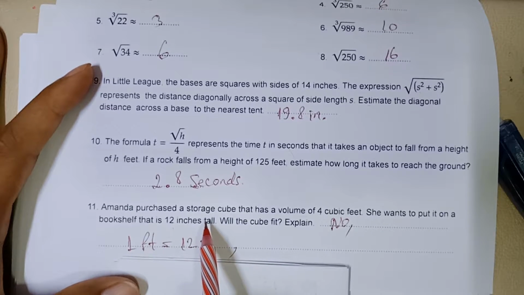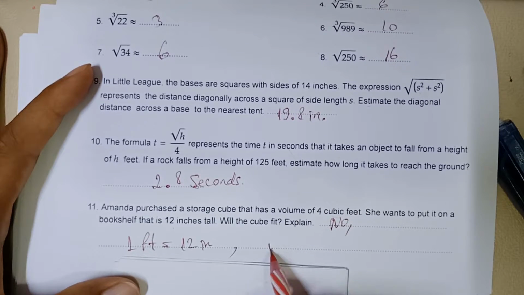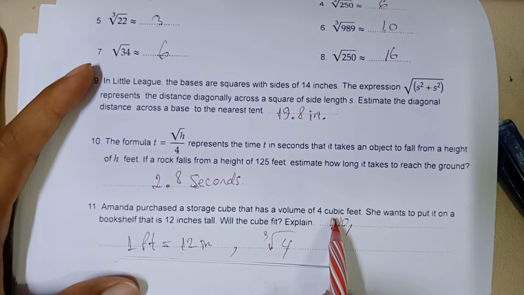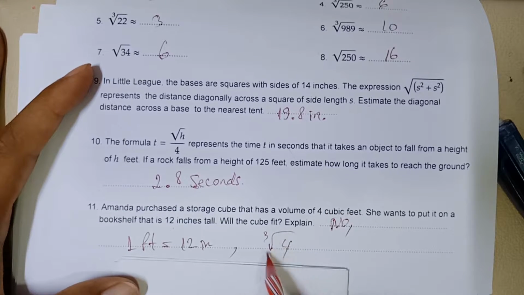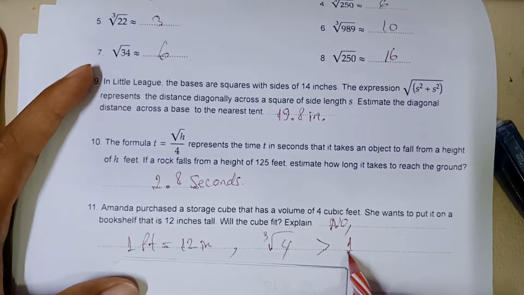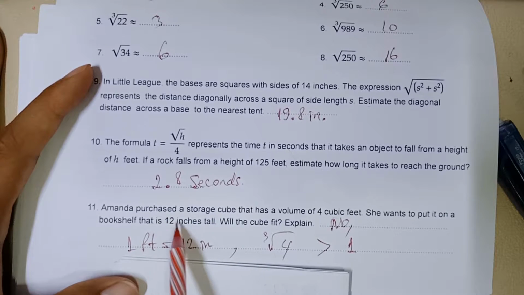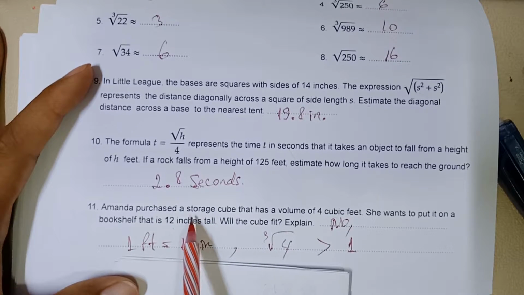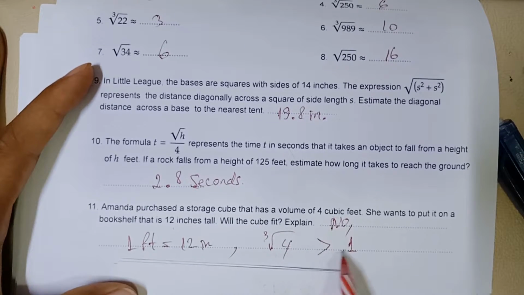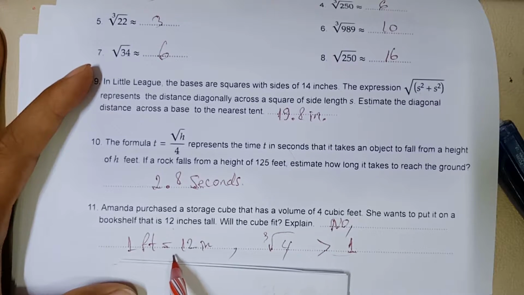To find the size of the cube from its volume, you use the cube root, and the cube root of 4 is greater than 1. The shelf height is only 1 foot, so the cube would be taller than the shelf. That's why it cannot fit.